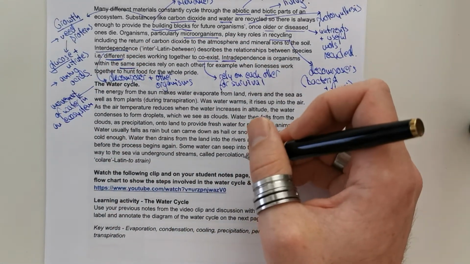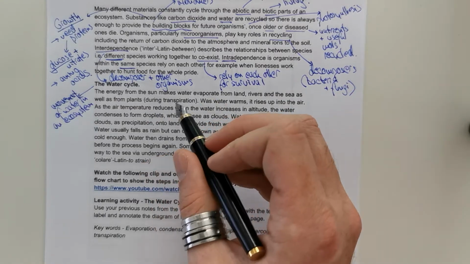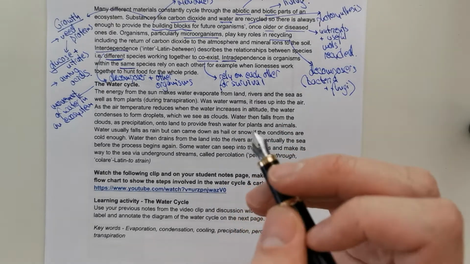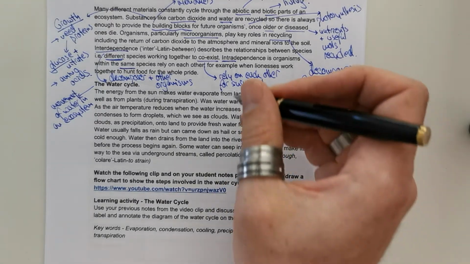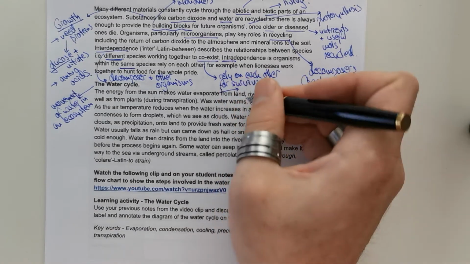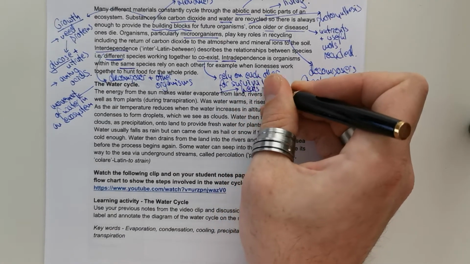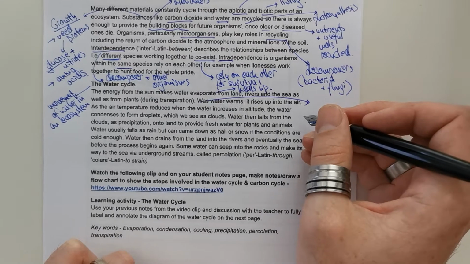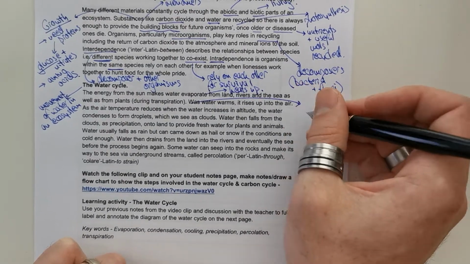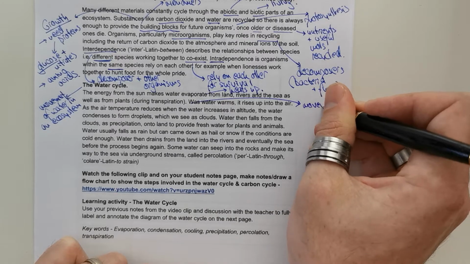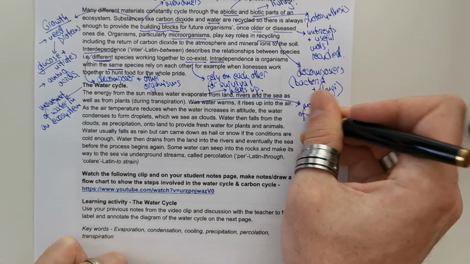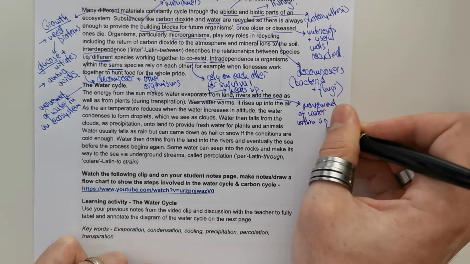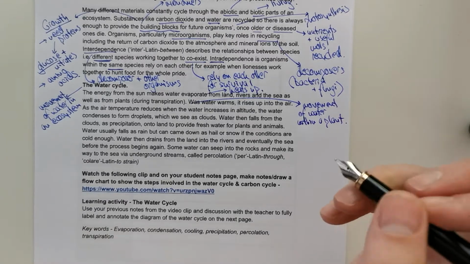Now, if we go through this, the energy from the sun makes water evaporate from land, rivers, and the sea, as well as from plants during transpiration. It evaporates because it heats it up. Now, remember, transpiration is the movement of water within a plant from root to leaf. It's the movement of water within a plant.